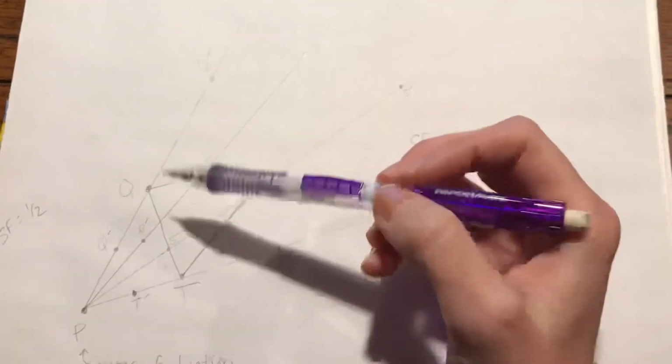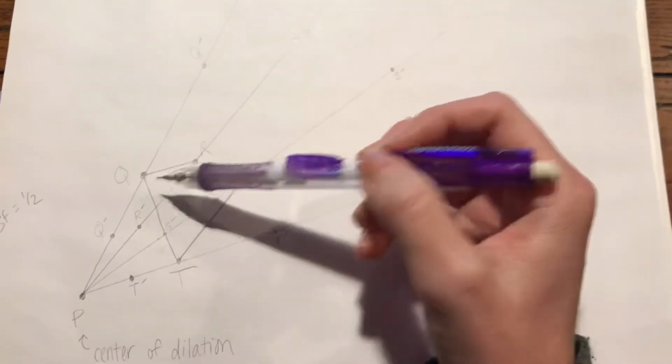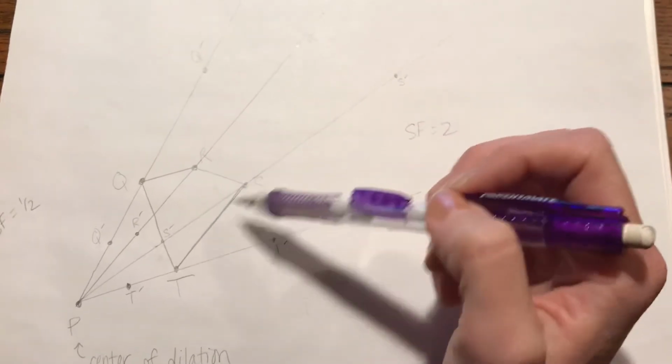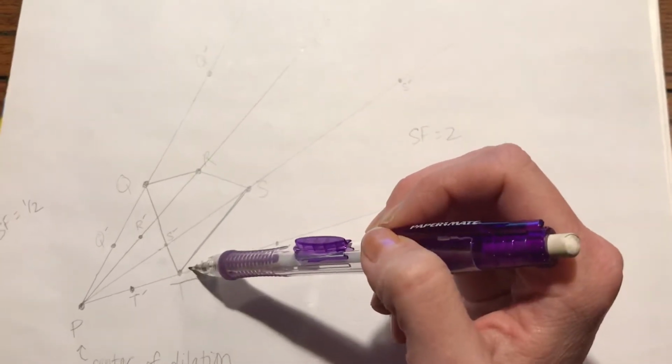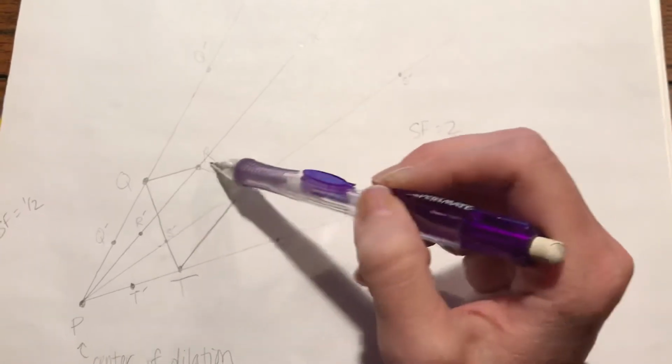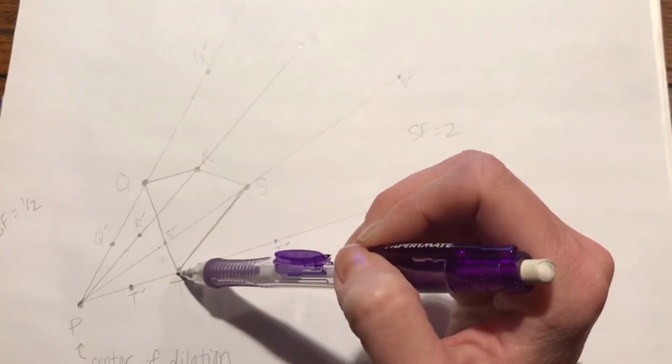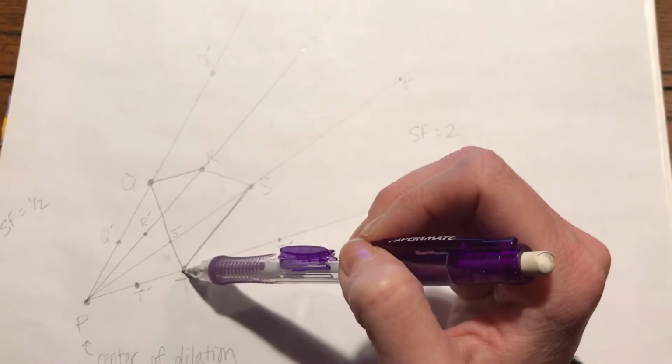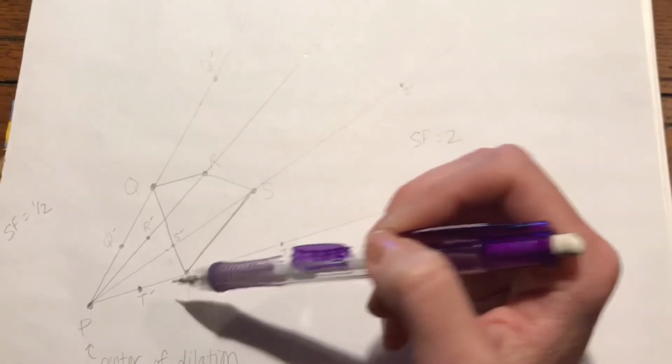So the first thing you need to do is create a polygon. I chose a quadrilateral that has 4 vertices, and then I used my straight edge to connect them. So this is my original QRST. You could do a triangle, pentagon, hexagon, and make it as fancy as you want.